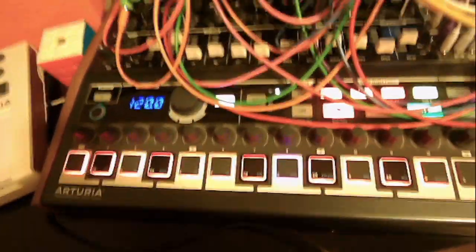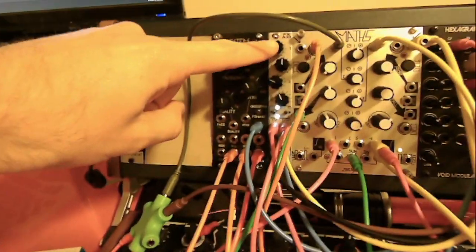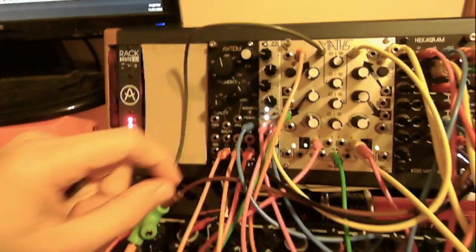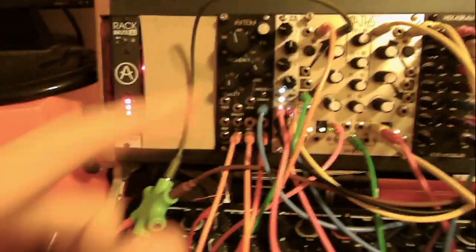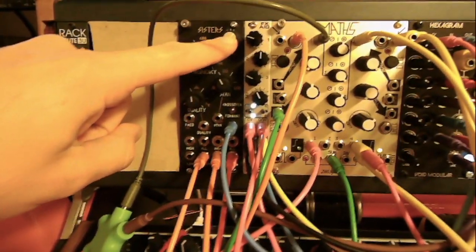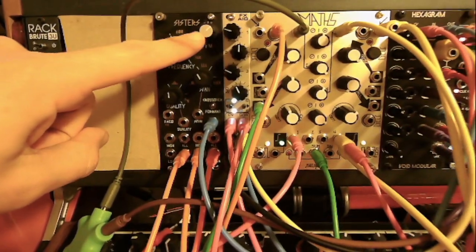Then that whole voice is being sent into the FX Aid here, slightly attenuated with a Hexagram just to control it a little bit more, but then sent into the FX Aid, which is set on ping pong delay into chorus.